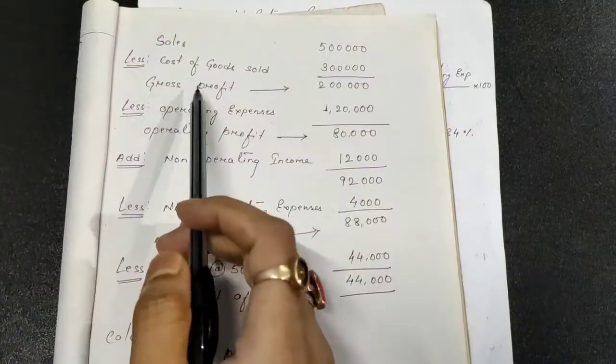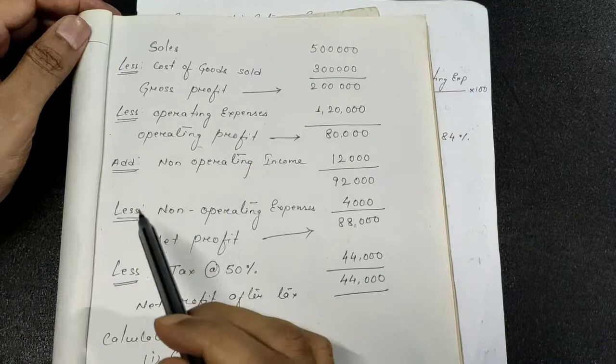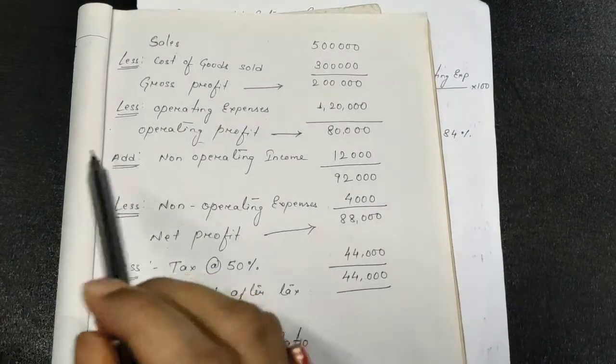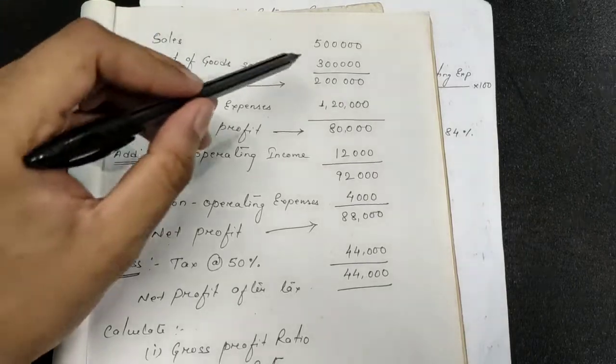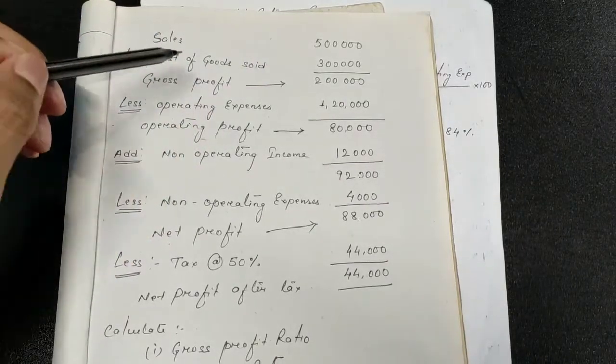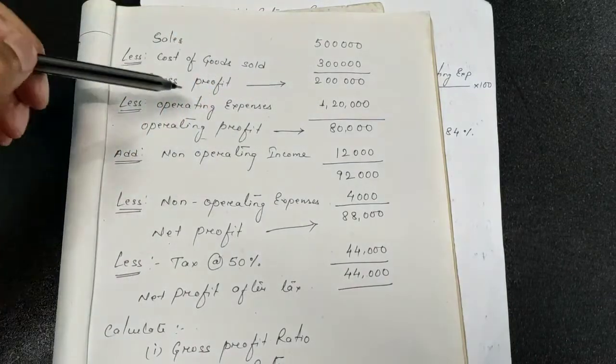Okay, dear students, so today we'll be solving this sum. This sum is based on ratio analysis. So I'll just read out the details. First of all, you see what is given here. Sales value is given, then less cost of goods sold is given. After separating this, the amount given is 2 lakh, that is gross profit.